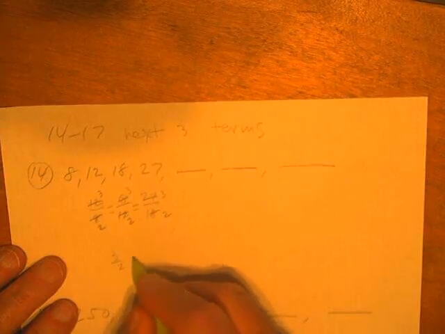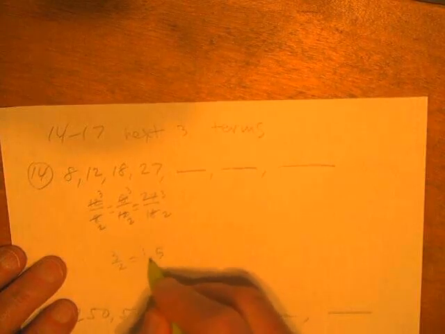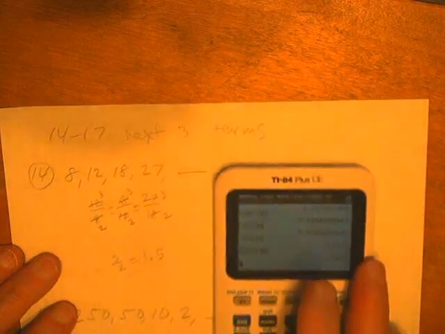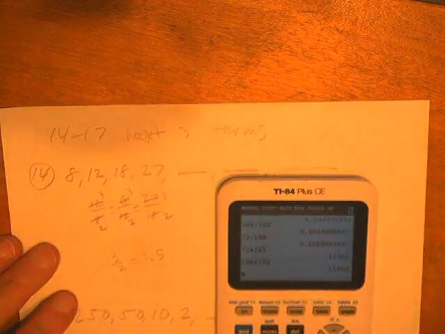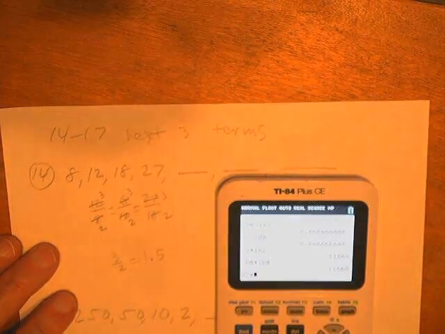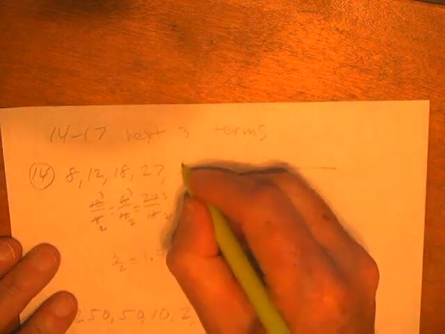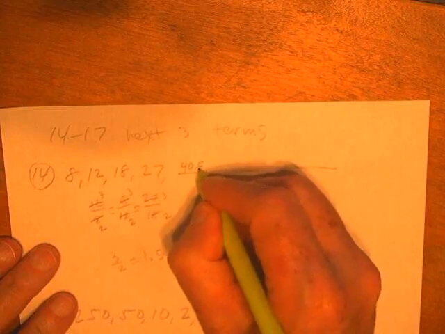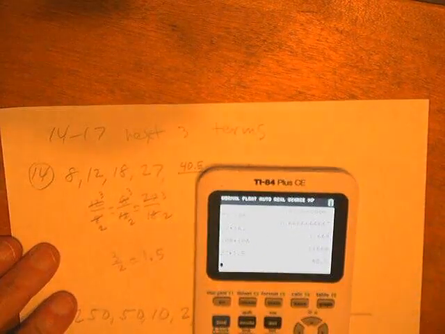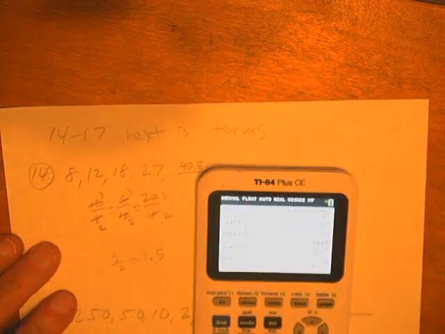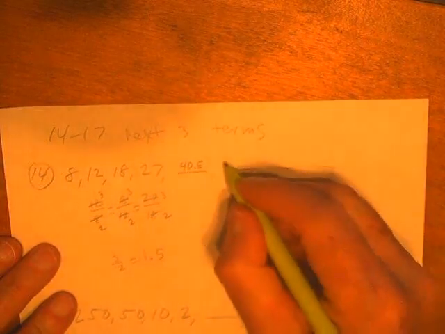So that's 3/2 or 1.5. And you may just want to do this. You may just want to do 27 times 1.5. There's the next one. Times 1.5. 607.5.